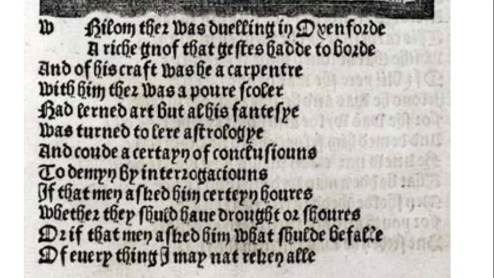So it says, Whilom there was dwelling in Oxenford a riche gnof, that gestes heeld to bord, and of his craft he was a carpenter.